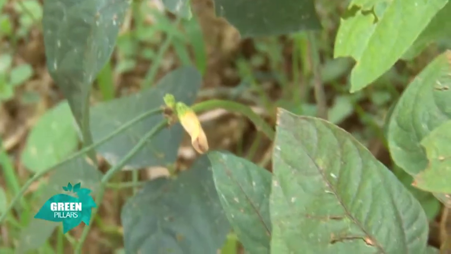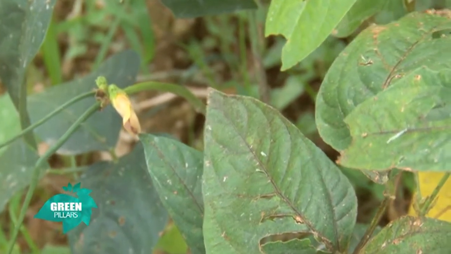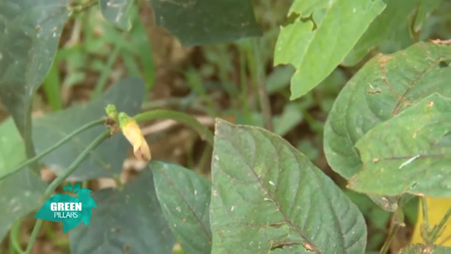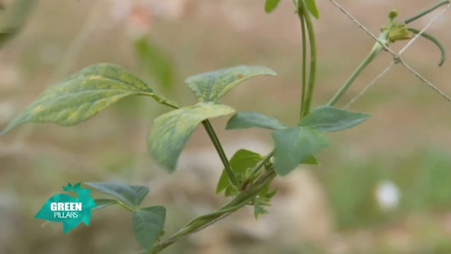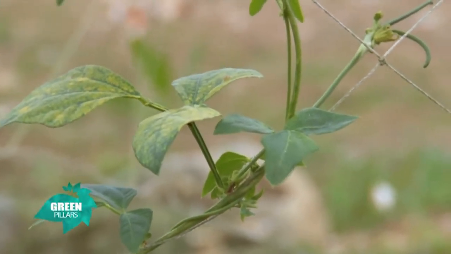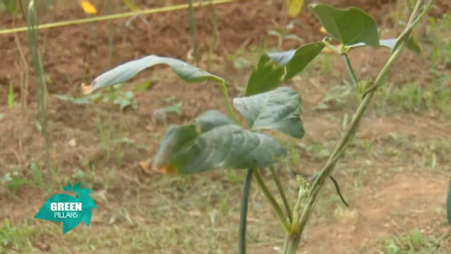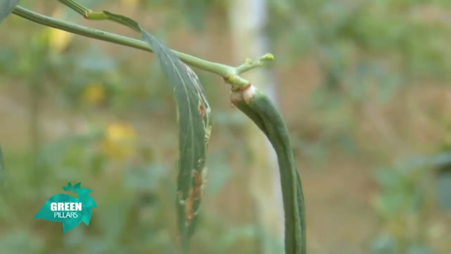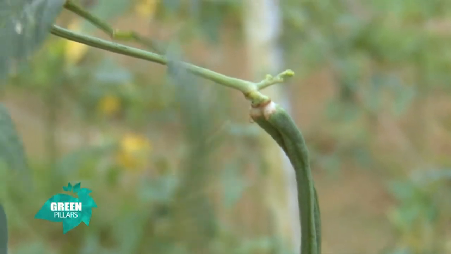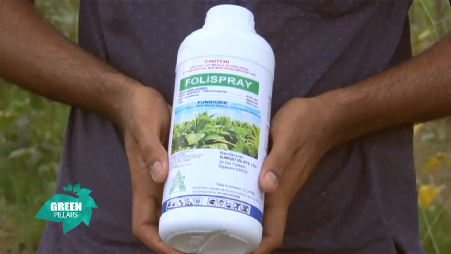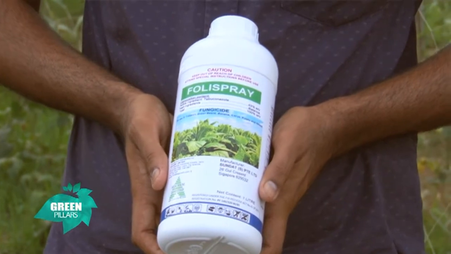And also, this is a problem. It's a major problem: bean rust. This is a common problem. It happens in long bean, French bean, any bean. So the best product you can use for rust, I wanted to ask you about the products. Foliar spray. Foliar spray is very good on green beans for rust.